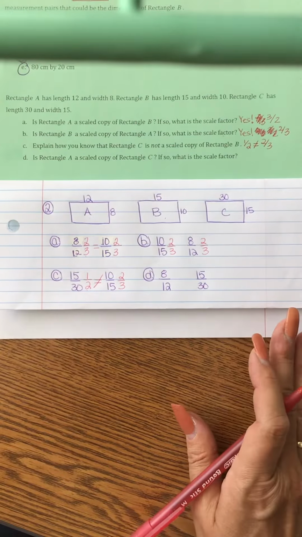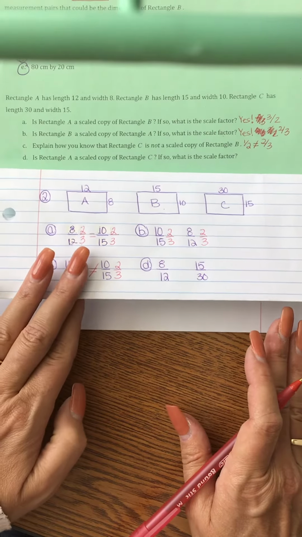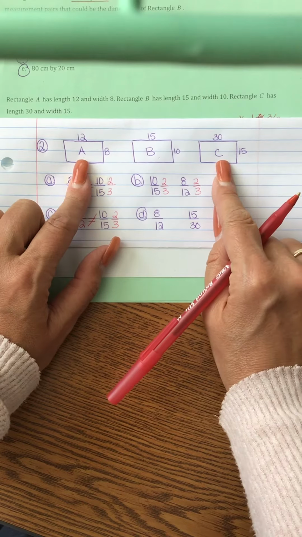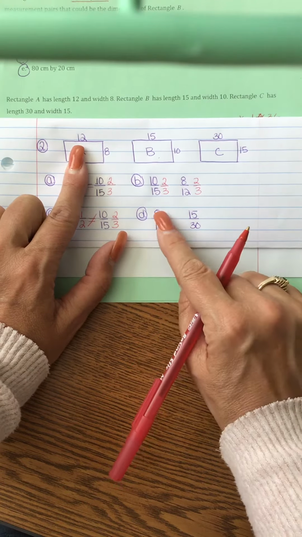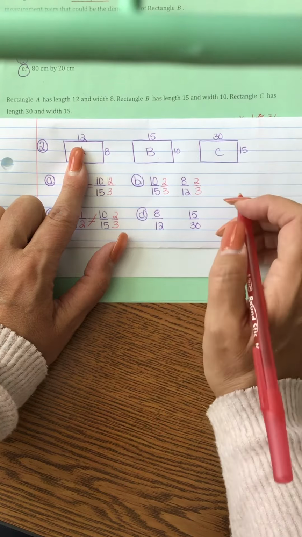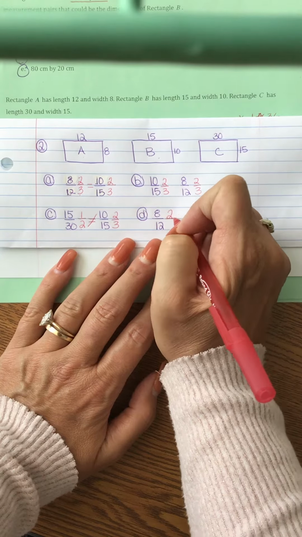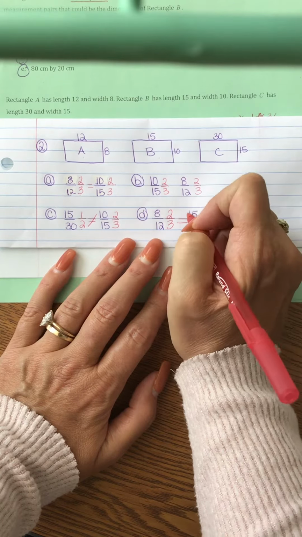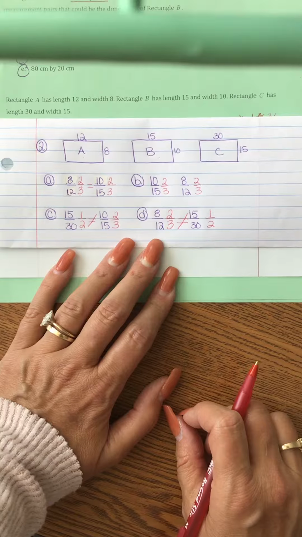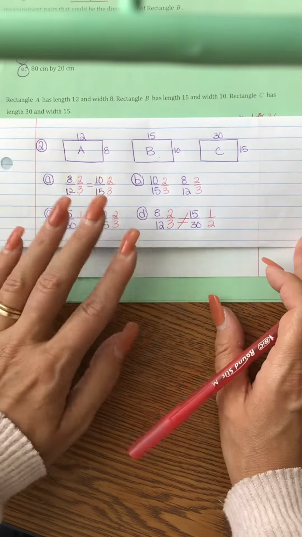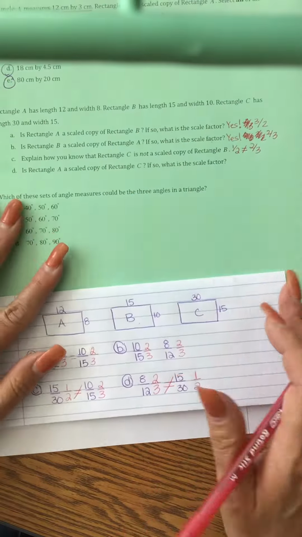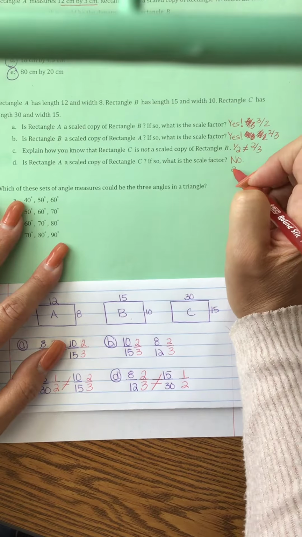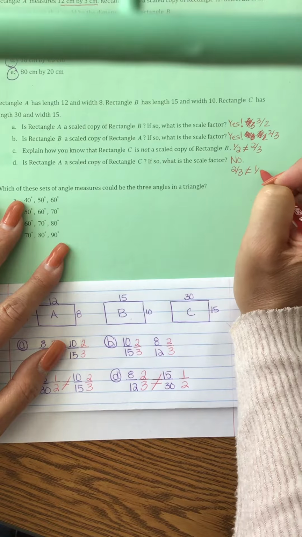Question D asks, is rectangle A a scaled copy of rectangle C? A is 8/12, C is 15/30. We already said 8/12 is 2/3 simplified, 15/30 is 1/2. Therefore, these cannot be scaled copies because they are not equivalent fractions. So, the answer is no, because 2/3 does not equal 1/2.